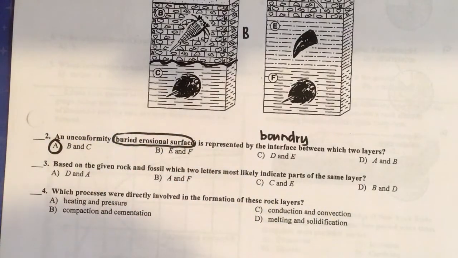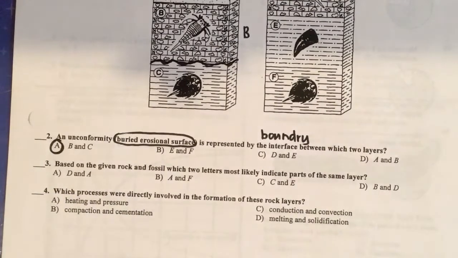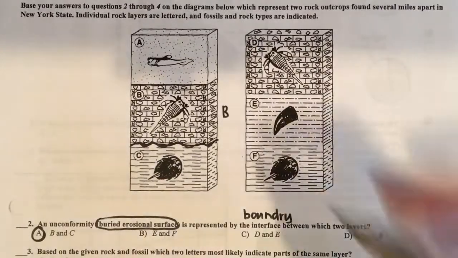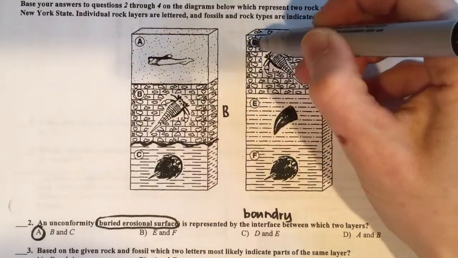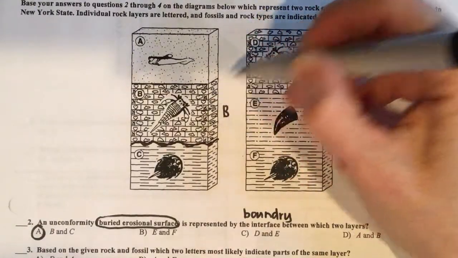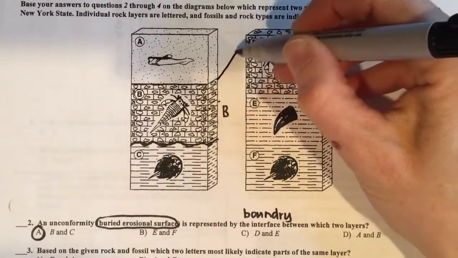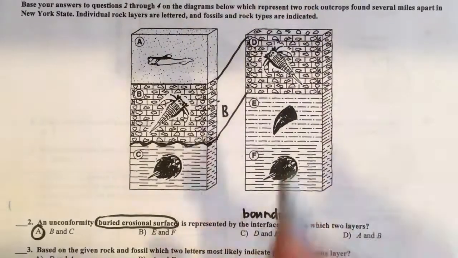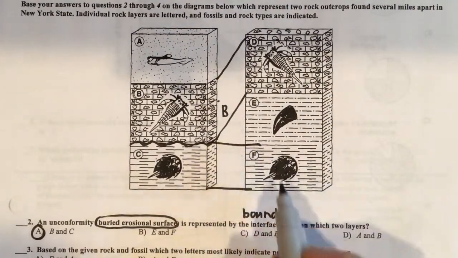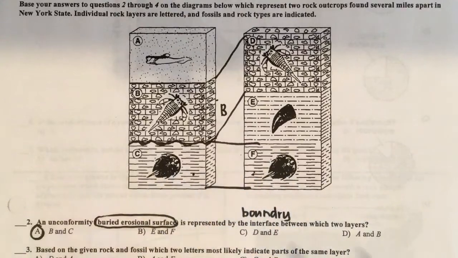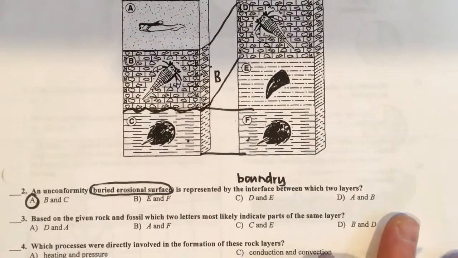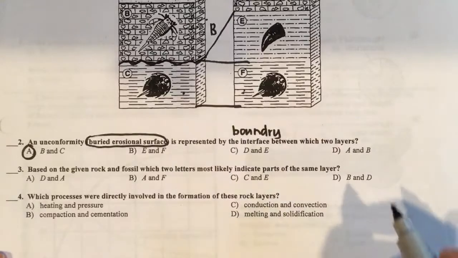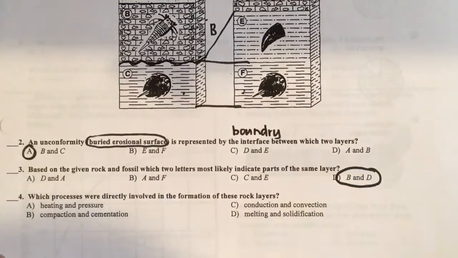Number 3, based on the given rock and fossil, which two letters most likely indicate parts of the same layer? So, given the rock and fossil, it looks to be that B and D are the same because B and D have matching rocks and matching fossils. Also, C and F have matching rocks and matching fossils. So the only option is B and D.